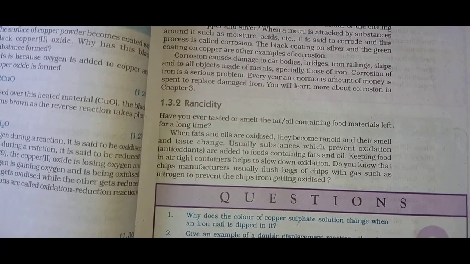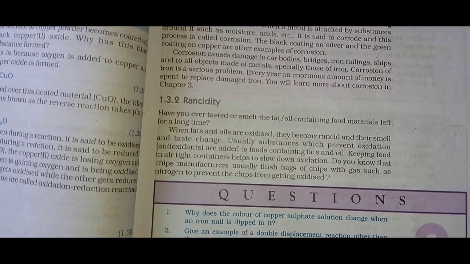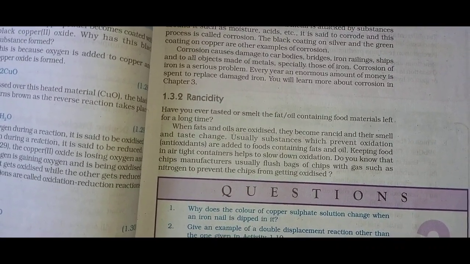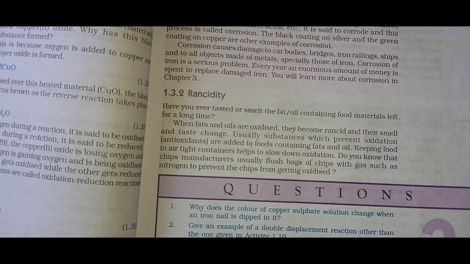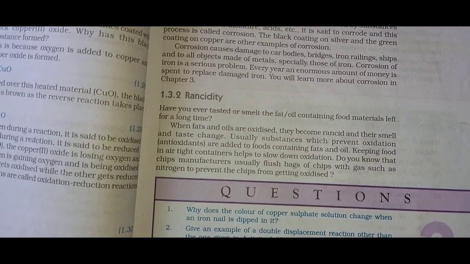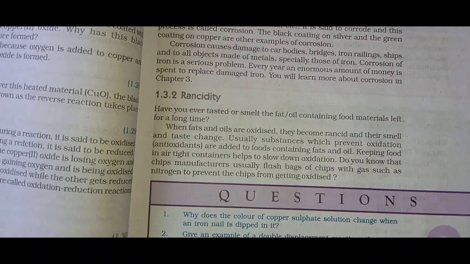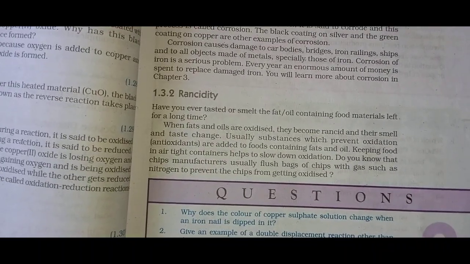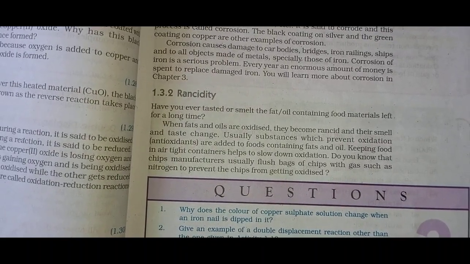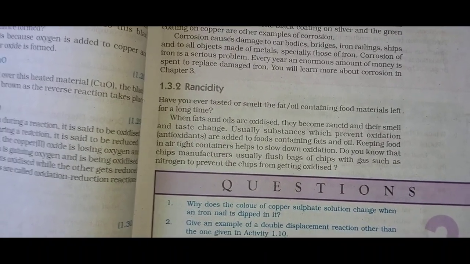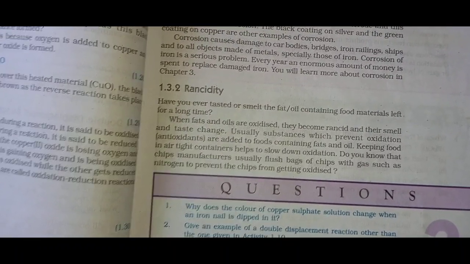Or we can keep the food in airtight containers to slow down this oxidation. Like the chip manufacturers, Lay's, Bingo, all of these, the packets are flushed with air. Only half is food and half is flushed with air. What is that air? That is nothing but nitrogen. The nitrogen prevents the chips from getting oxidized, so they remain fresh for so many days. That's why they flush nitrogen in the packet, to prevent rancidity.